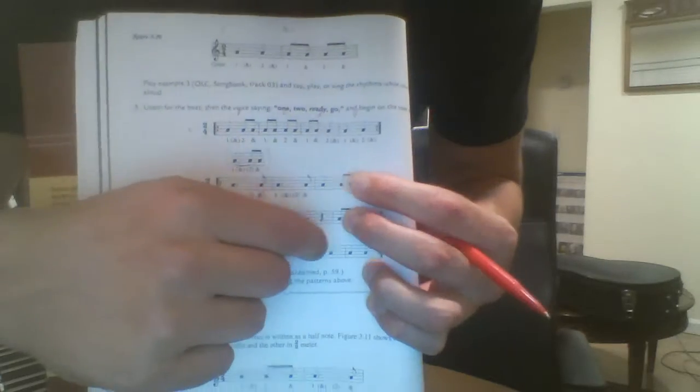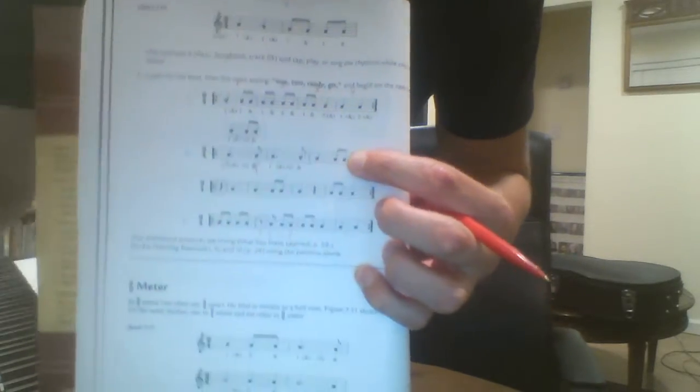2 and 1 and 2 and 1 and 2 and. Okay, so let's practice example D. Here we go. Don't forget the repeat signs. Ready, go. 1 and 2 and 1 and 2 and 1 and 2 and 1 and 2 and. Okay? So practice example D with me and then practice it on your own.